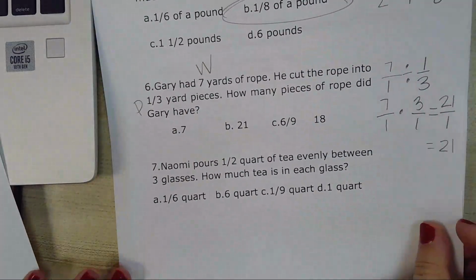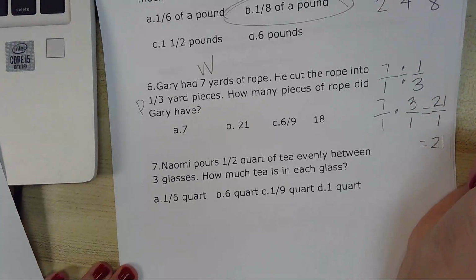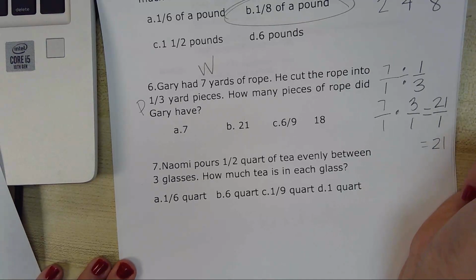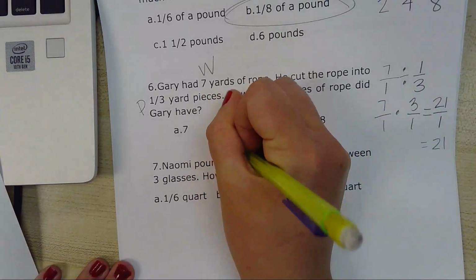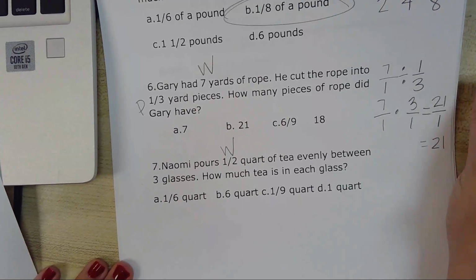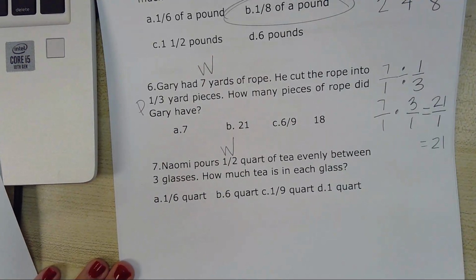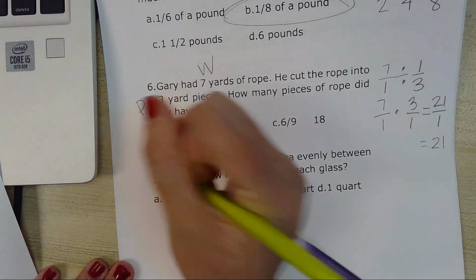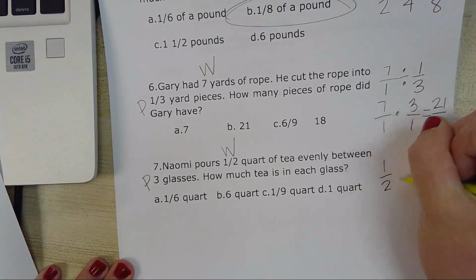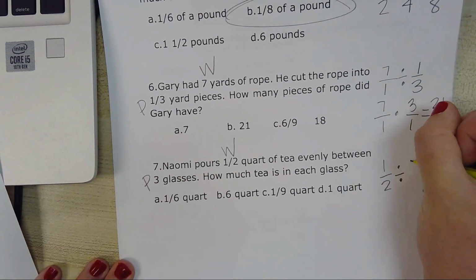All right, looking at 7. Naomi pours a 1/2 quart of tea evenly between 3 glasses. How much tea is in each glass? What's my whole? 1/2. Good job. How many of you said 3? You need to pay attention to those key details. She is pouring tea into 3 different glasses. Okay, 3 is what's being separated out into. So 3 is going to be my what? Part. So now 1/2 divided by 3 over 1.